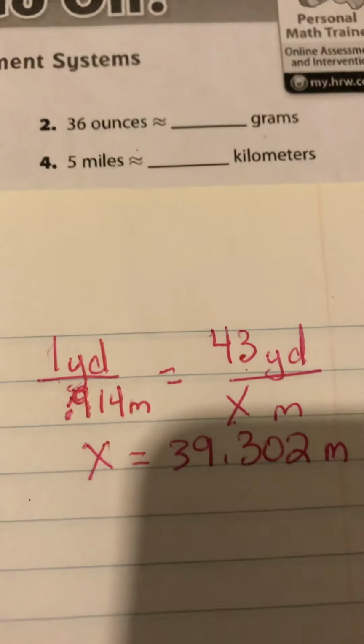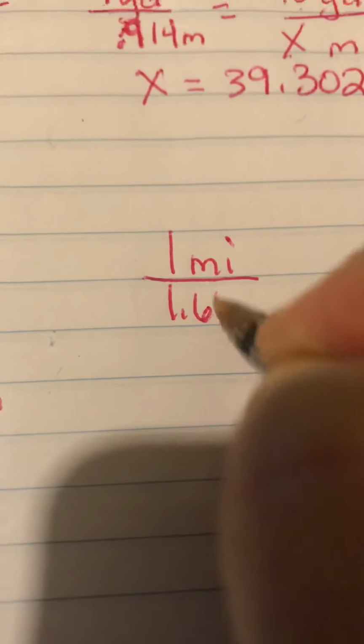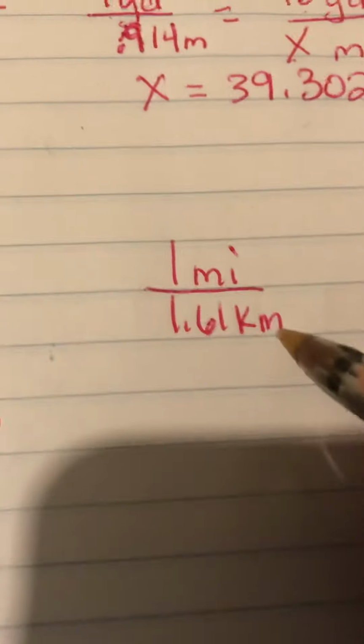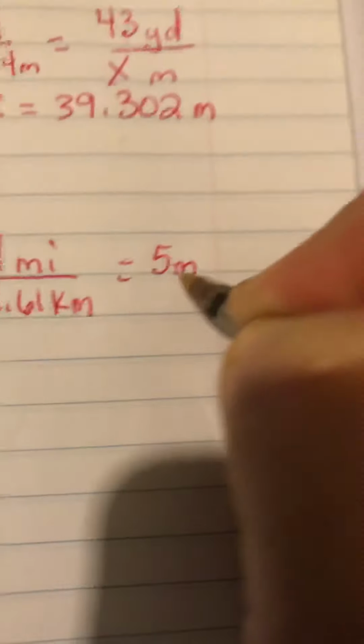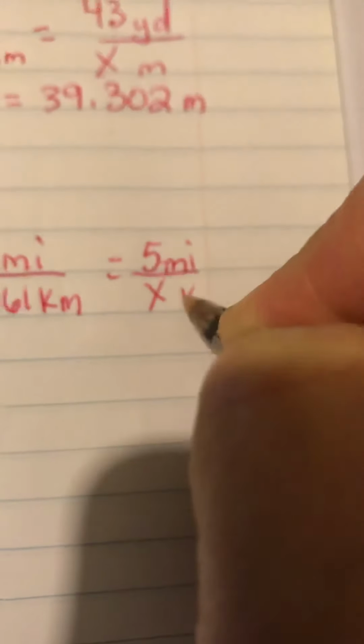Now we're going miles to kilometers. 1 mile is 1.61 kilometers. Up here I have 5 miles, and how many kilometers would that be?